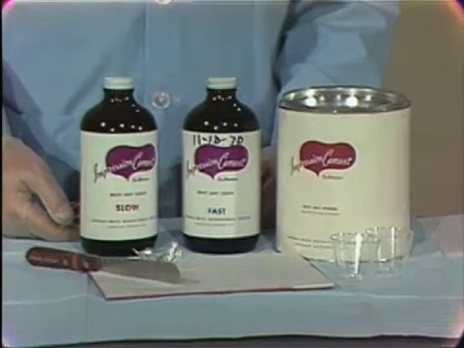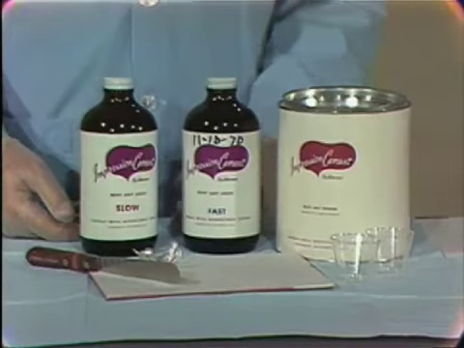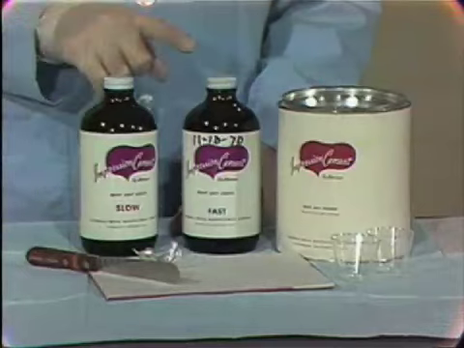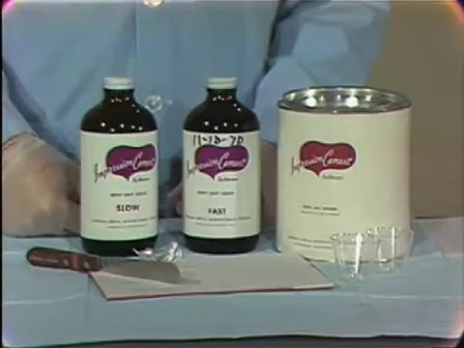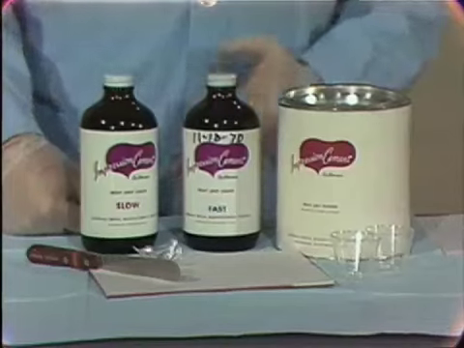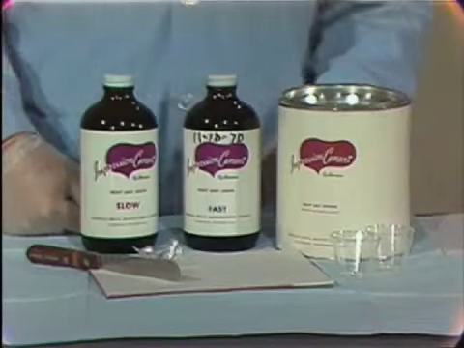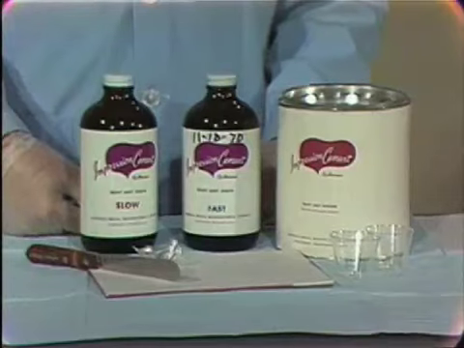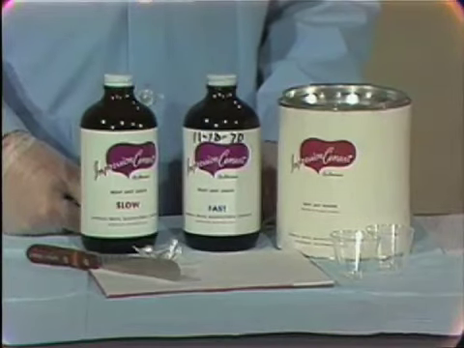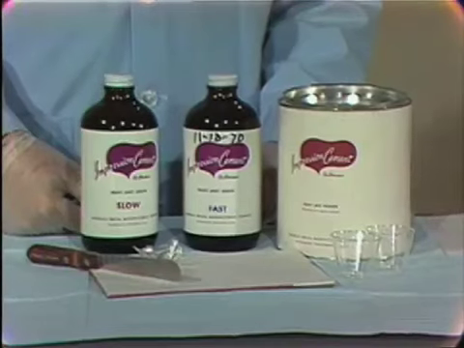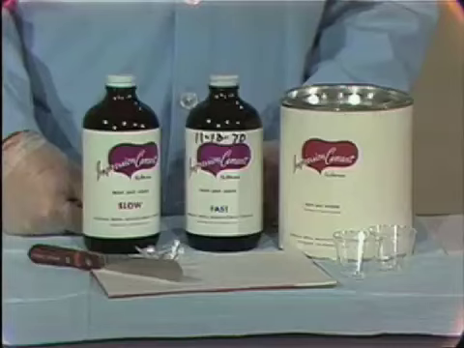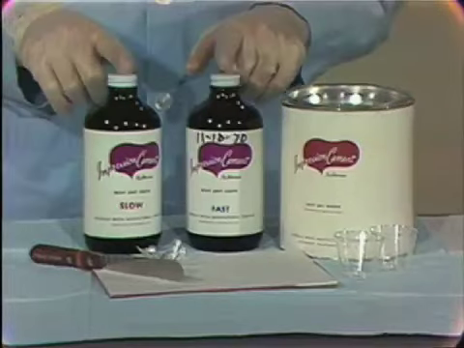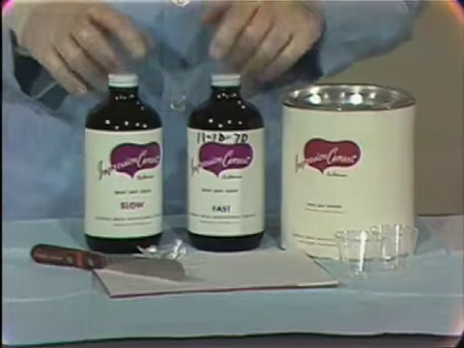It should have a controlled setting time. This material has a fast and a slow liquid that can be used to modify the set of the material according to the temperature, humidity, and the time that you would like. The ideal impression material would be one that you could mix properly, load the tray, place the tray in the mouth. As soon as it's in the mouth, if it would set immediately, this would be the ideal situation. So through the control of a fast and a slow liquid, we can vary the setting time.